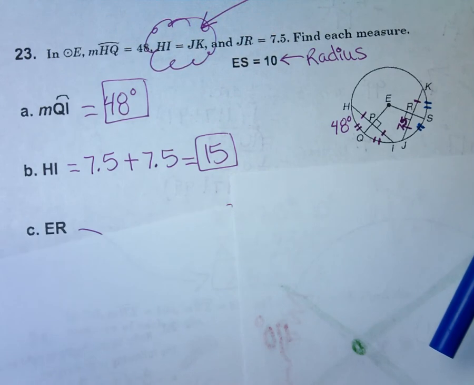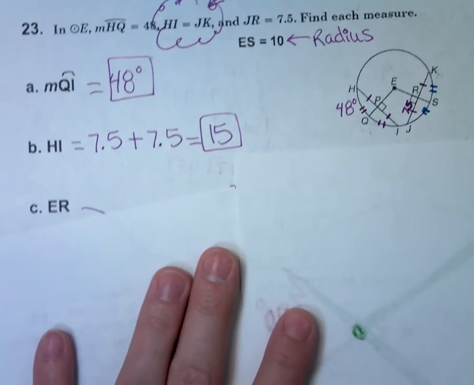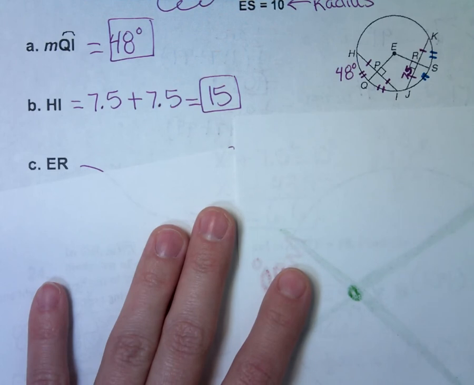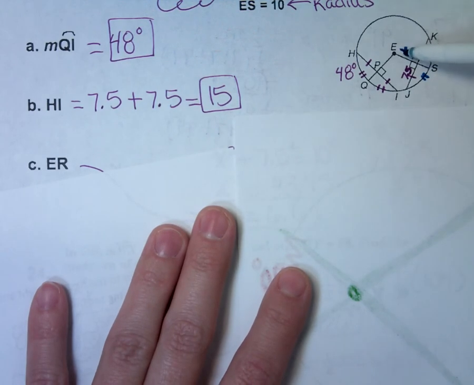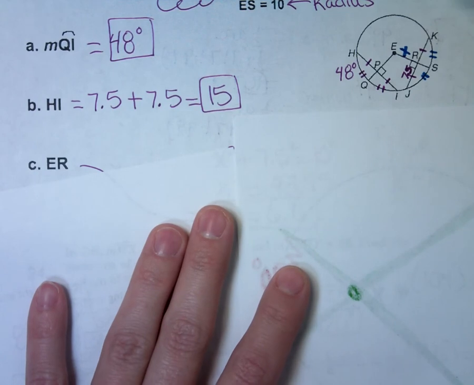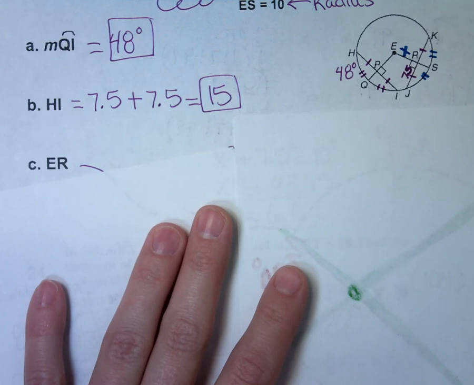And then the next one wants to know the length of ER. This is the tricky one. So ER is what I want to know the length of. I'm going to put a little X there. And with these sort of problems, we did Pythagorean theorem a lot, so I need to try to figure out if there's a right triangle I could work with. Well, there could be if I drew in this segment right here. So that's what I want to do. I want to draw in that segment right there, and then I'm going to be able to do Pythagorean theorem.